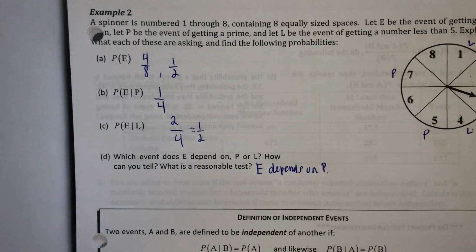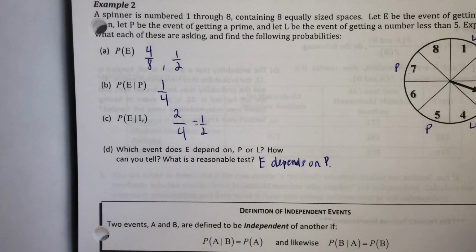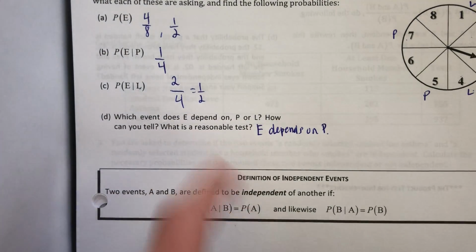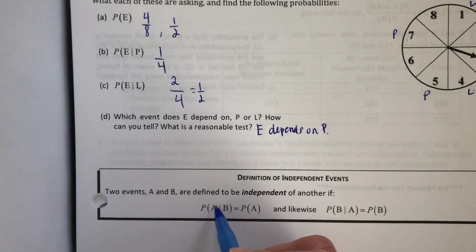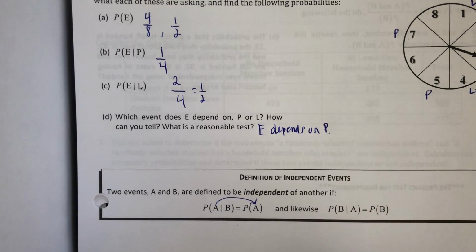Now there's another way I can show you this. It's using a formula. That might be easier. So if what I just said in part D doesn't resonate with you, or you didn't notice that on your own, you might be able to figure it out better using these formulas. So two events, A and B, are defined to be independent of one another if this formula is true. So if the conditional probability of an event is equal to the probability of the first one alone, and they're equal, it means they're independent.